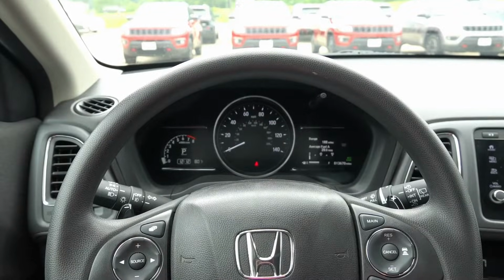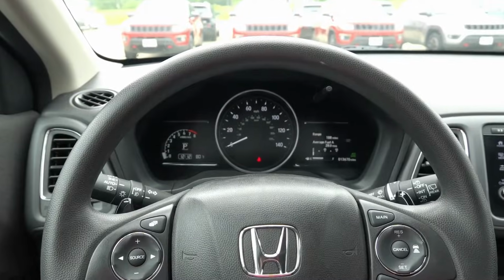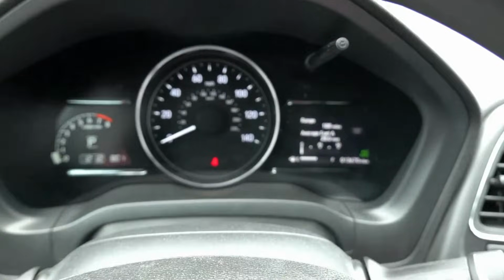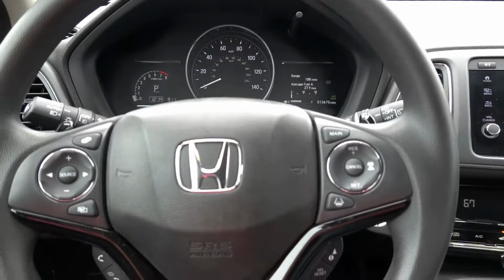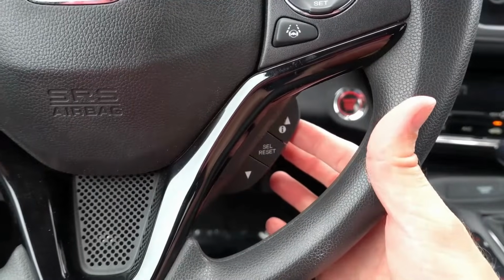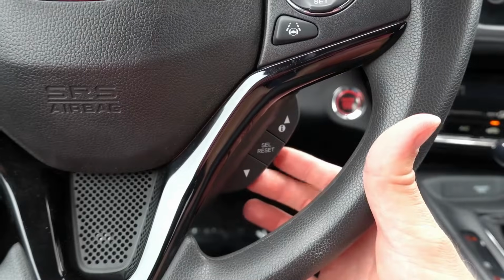How to turn on and off the walk-away auto lock feature on your Honda vehicle using the multi-information display. To change the power door lock settings as well as other vehicle settings, you'll use the multi-information display on the right side of the gauge cluster. To control this display, you use the buttons on the lower right side of the steering wheel. They should have arrows as well as a select and reset button in the center.